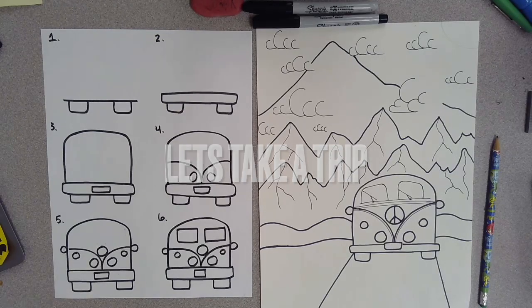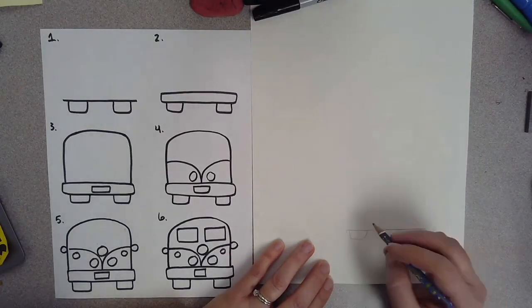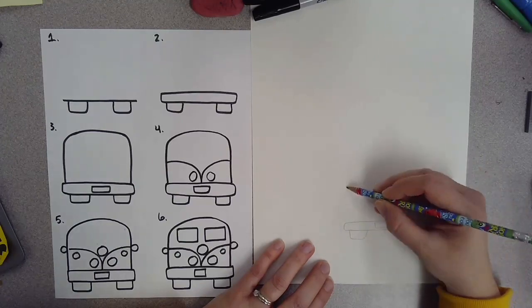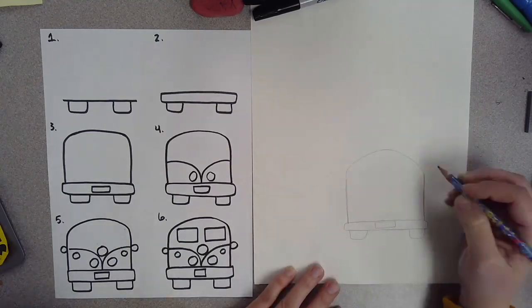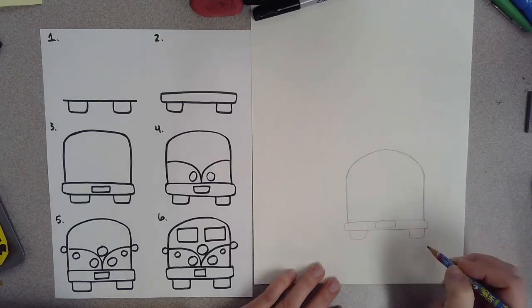Today we're going to draw a bus with mountains in the background. First thing you'll need to do is use the handout to help you draw the bus on your paper. Draw it in the bottom right hand corner of your picture.